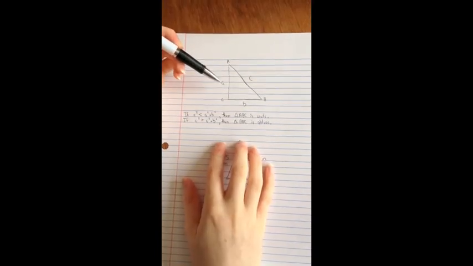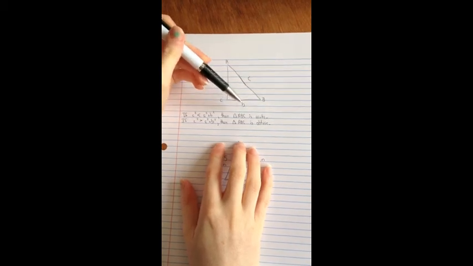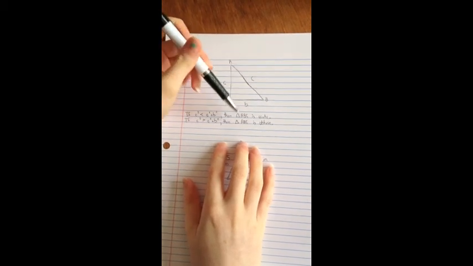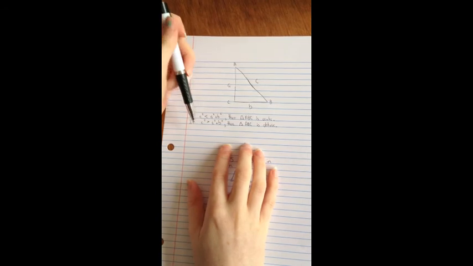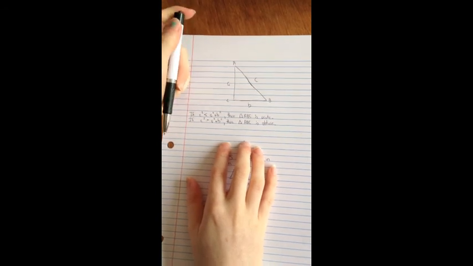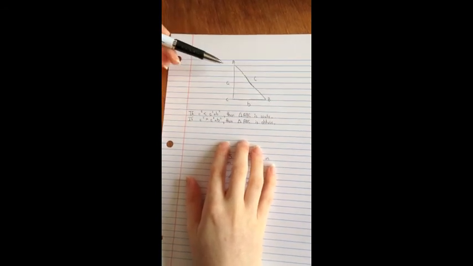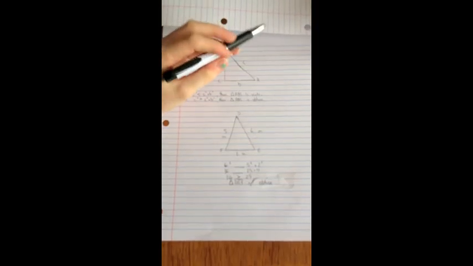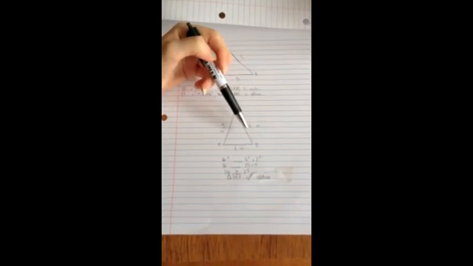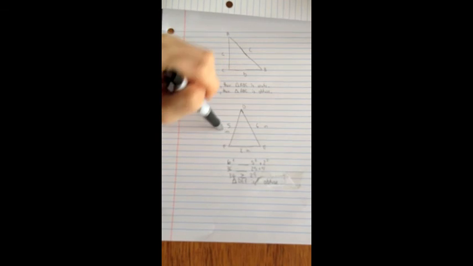Let's measure it! In a triangle, if the sum of a squared plus b squared is greater than c squared, then the triangle is going to be acute. But if c squared is greater than the sum of a squared and b squared, then the triangle will be obtuse.